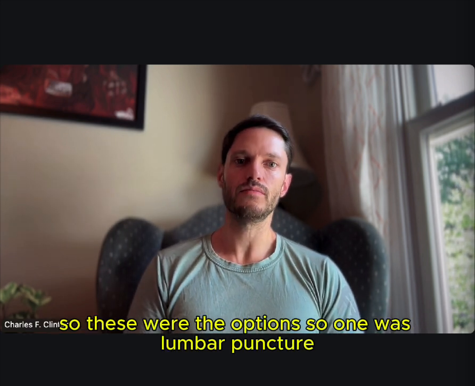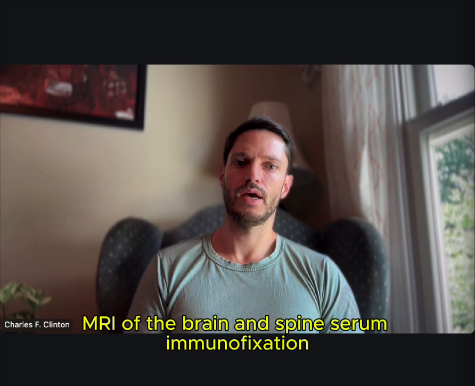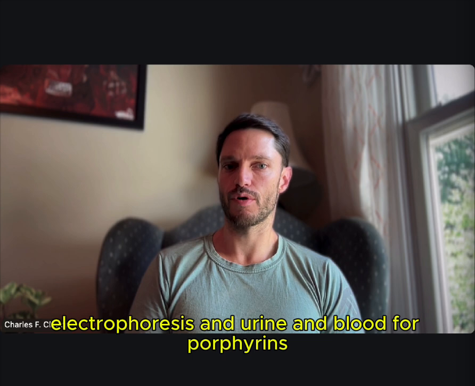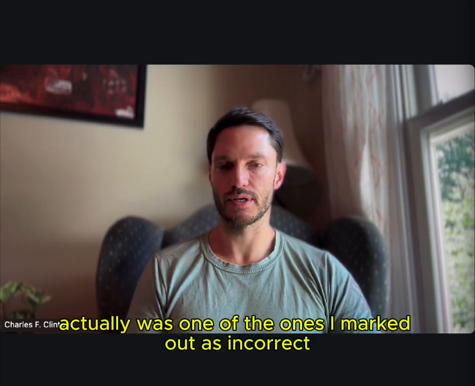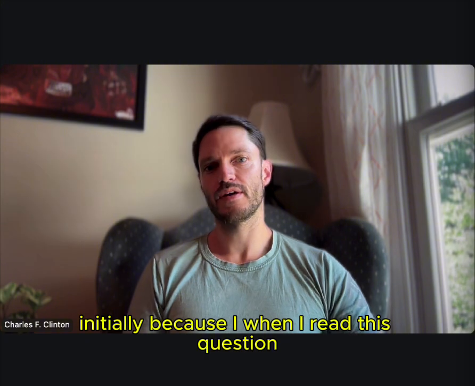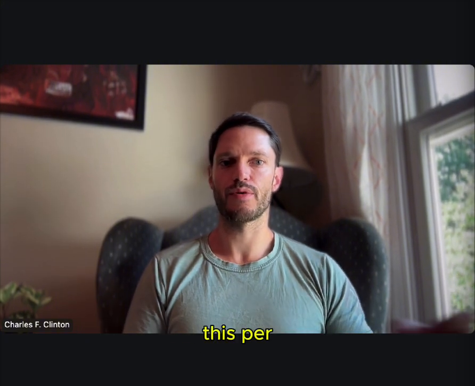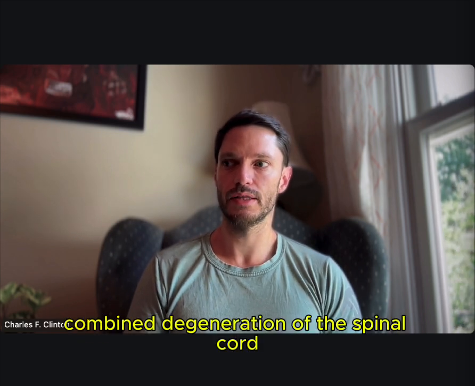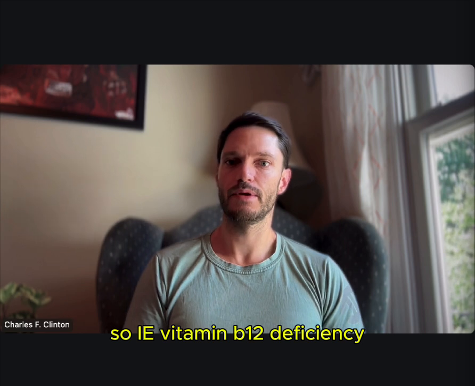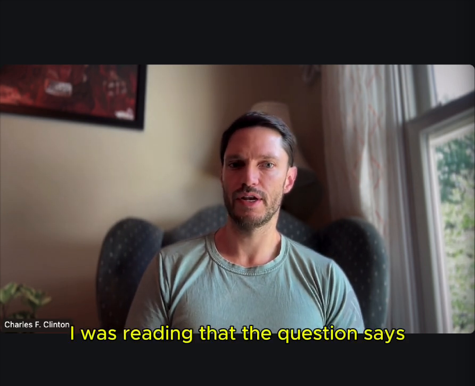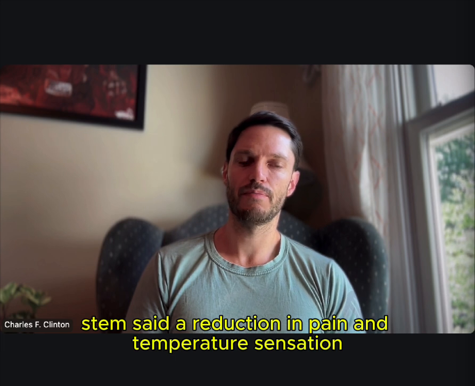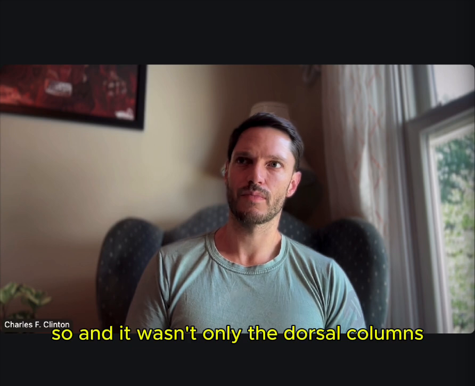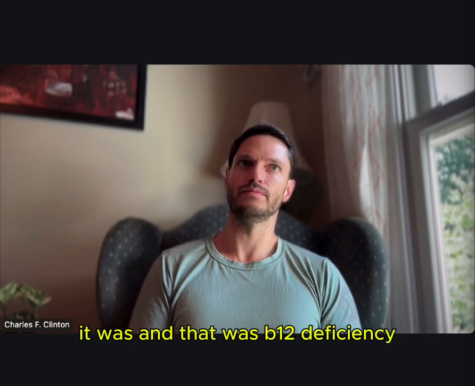So these were the options. One was lumbar puncture, Lyme disease serology, MRI of the brain and spine, serum immunofixation electrophoresis, and urine and blood for porphyrins. The correct answer actually was one of the ones I marked out as incorrect initially, because when I read this question, I wasn't actually thinking peripheral neuropathy. I was thinking more that this patient was having a subacute combined degeneration of the spinal cord, i.e. vitamin B12 deficiency. That was mainly because the question said a reduction in pain and temperature sensation, vibration, and proprioception in the lower and upper extremities. So it wasn't only the dorsal columns; I thought that was B12 deficiency.